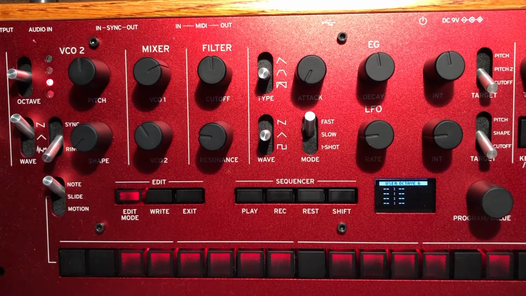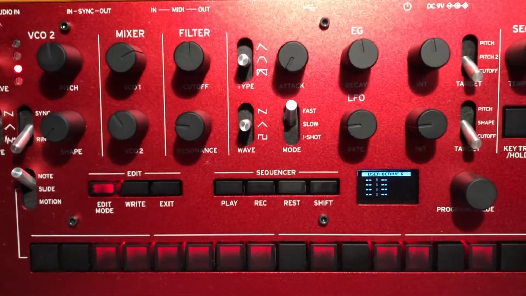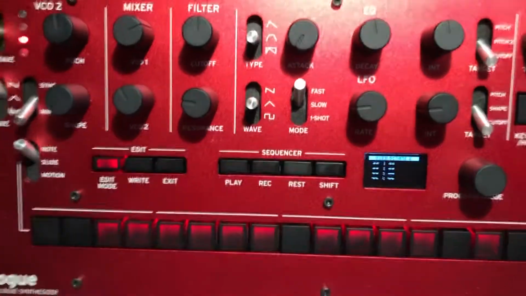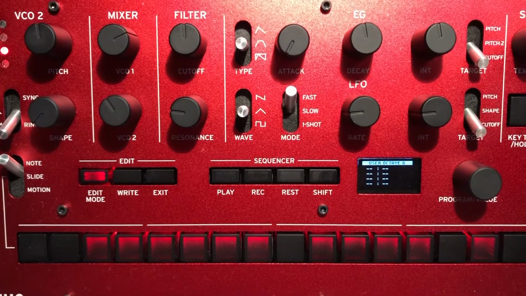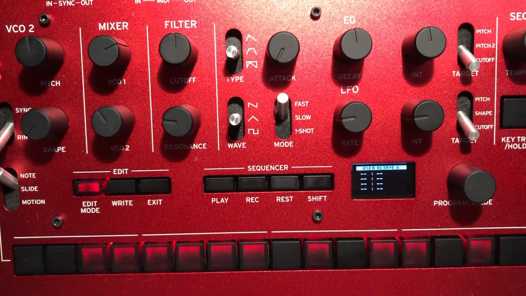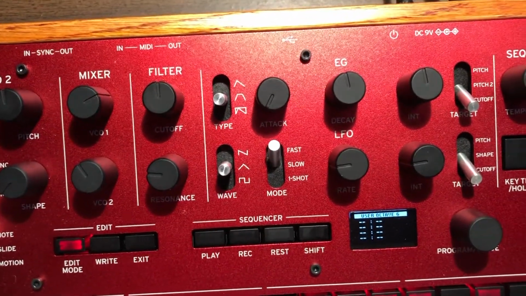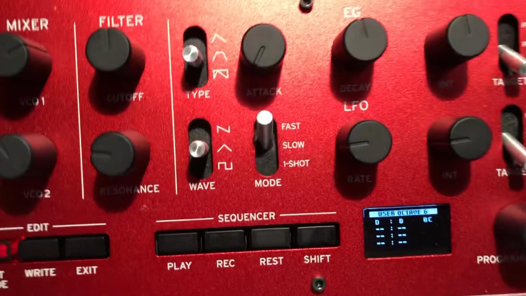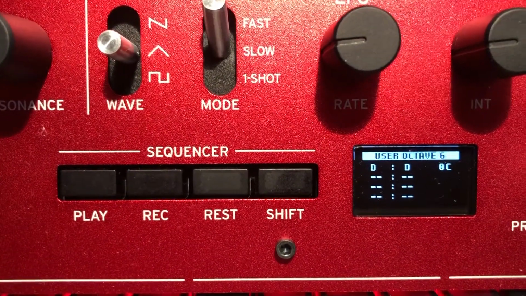Once you've selected which user octave number you wish to program, you can begin editing. And depending on your purposes, you may want to mentally decide on a root note and leave that note unaltered, which means that it will be left at 0. So if you look, my root note will be D, set at 0.